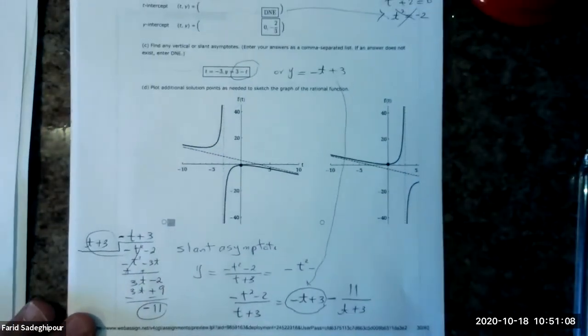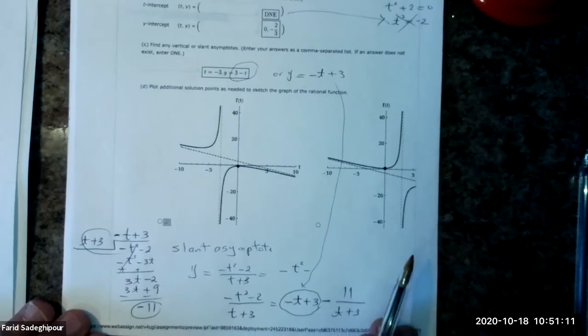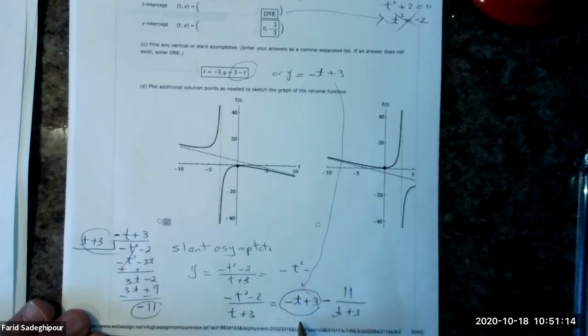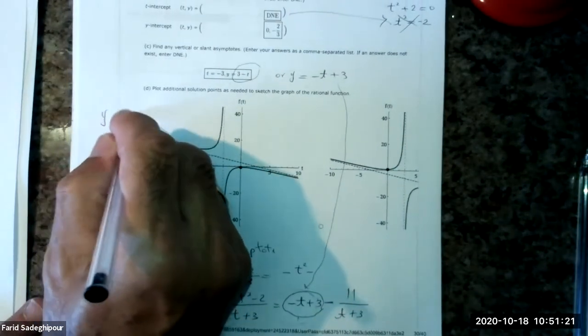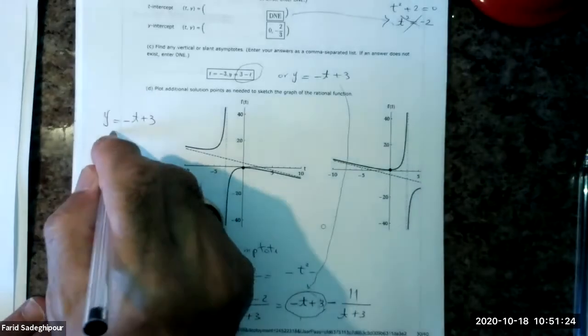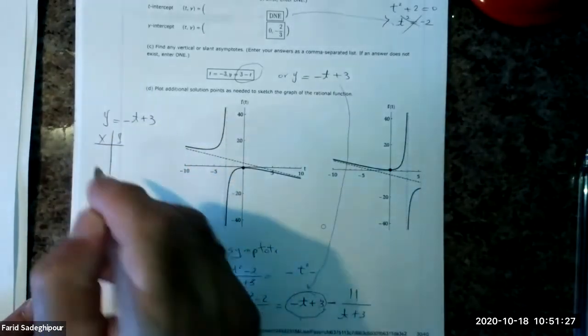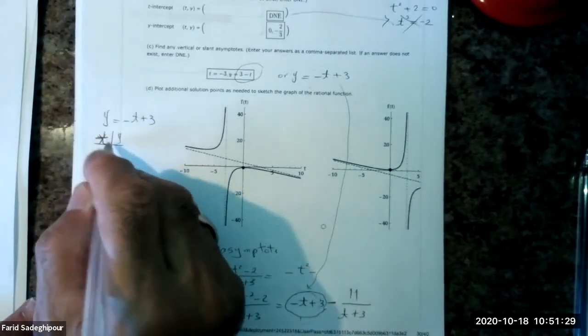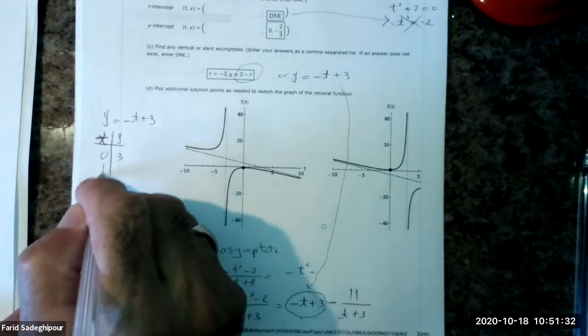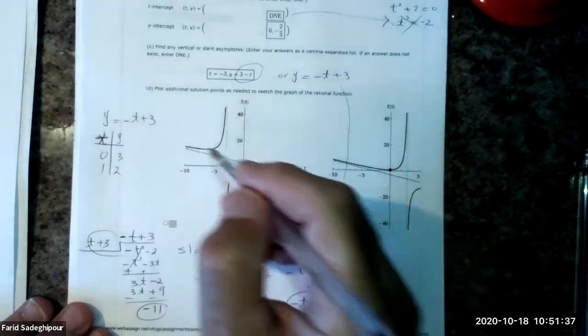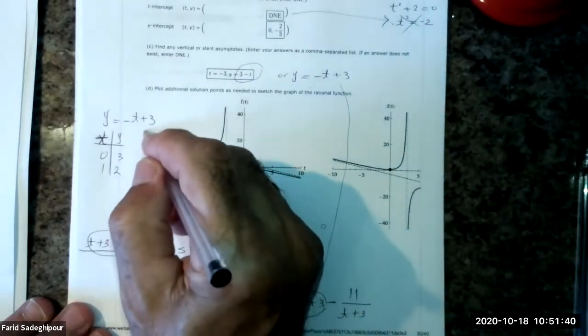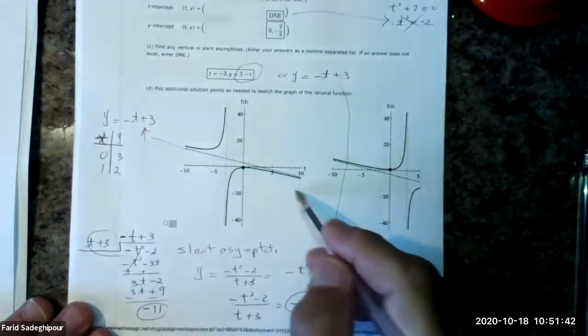So how do I find it? You could just do your long division method. This piece is your other asymptote. This is your slant asymptote. And you know how to graph y equal minus t plus 3, right? If you want to graph it, just come up with some arbitrary numbers, like 2 numbers. So let's say this is t. T equals 0, y is 3, t equals 1, y is 2. See, you could graph this. That's how to graph a slant asymptote.